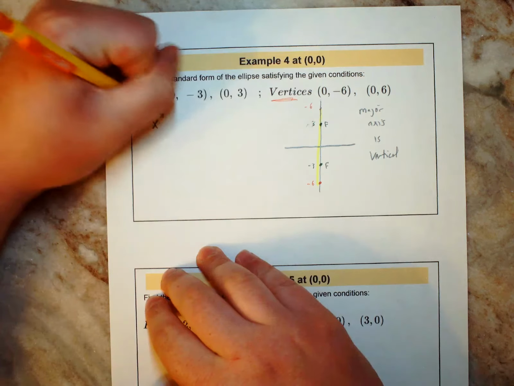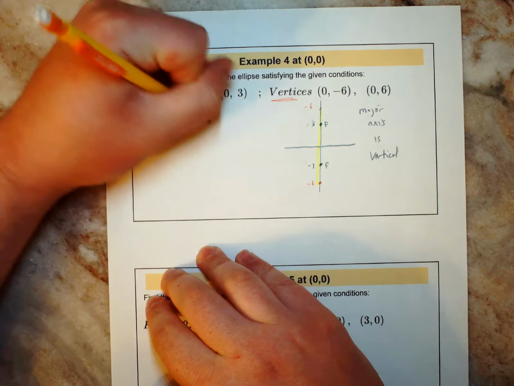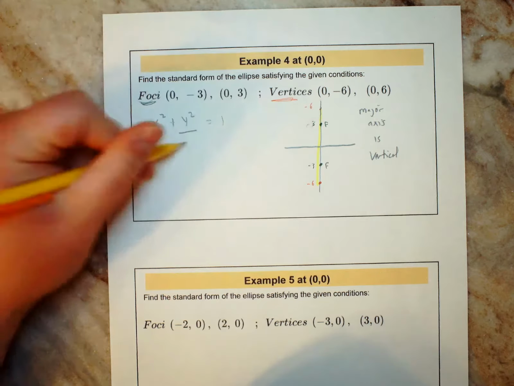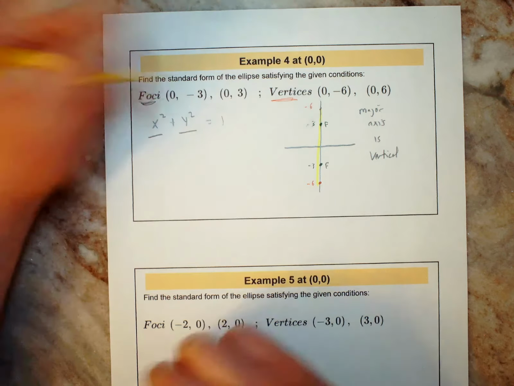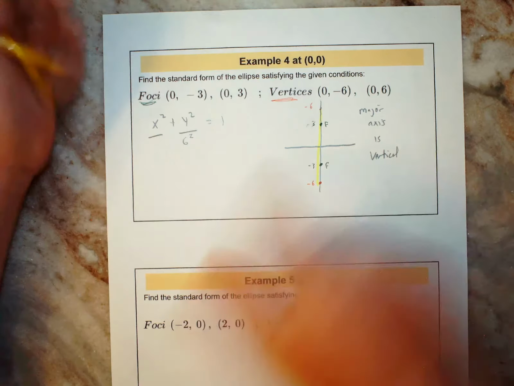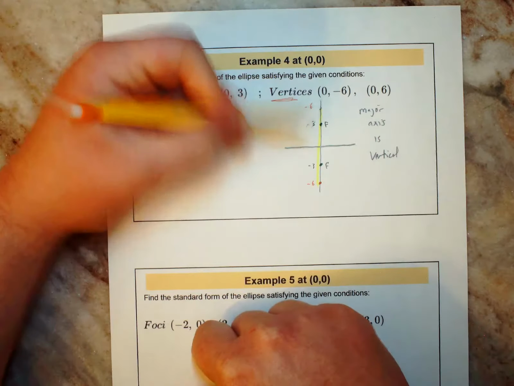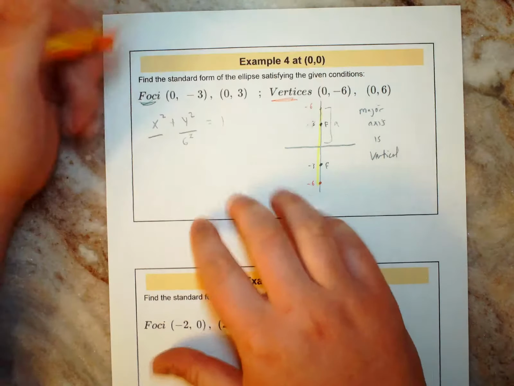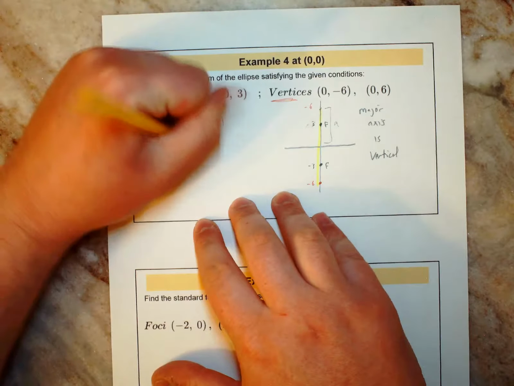So x squared plus y squared equals 1. We've got to figure out the numbers under it. Now, we should be able to get the number under the y, being it's 6 squared, because this distance is 6. That is the a. So it's actually going to be 36. So I'm just going to erase it and write 36.